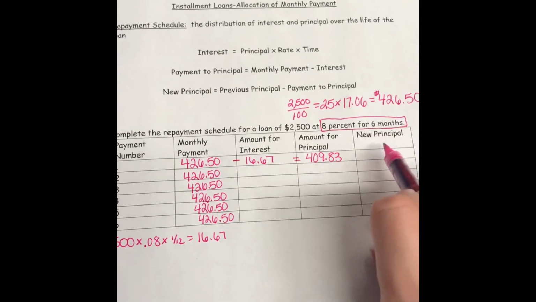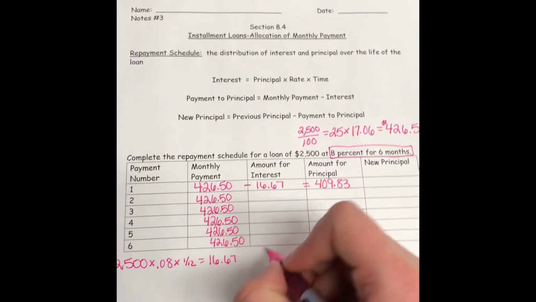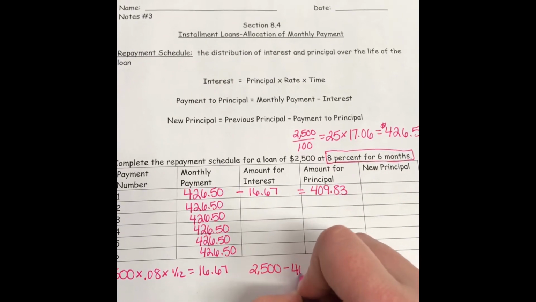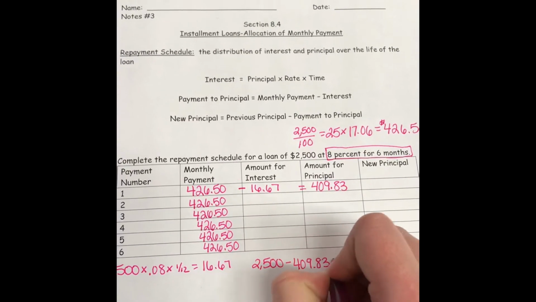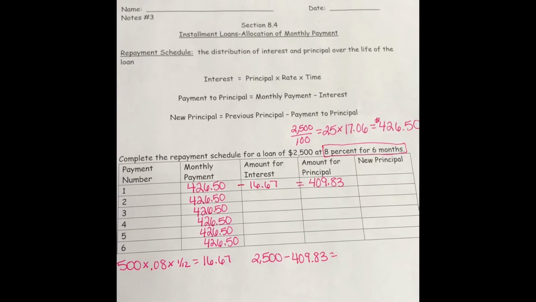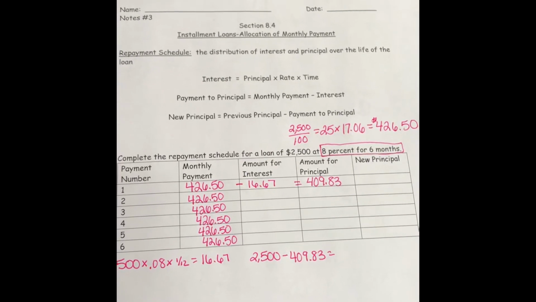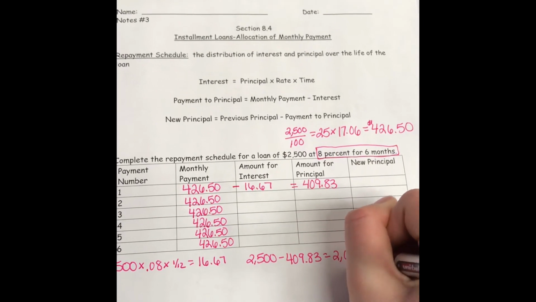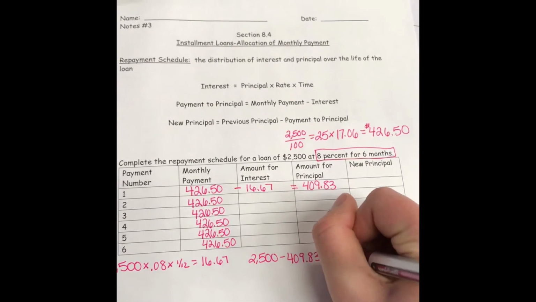So to find my new principal, I'm going to take my previous number, 2,500, subtract how much we're paying to the principal. $2,090.17.